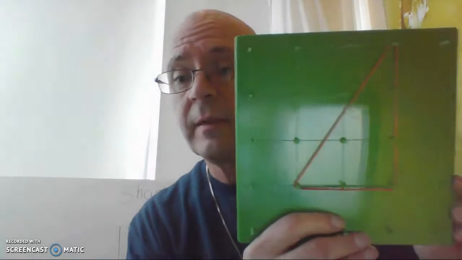So go ahead and experiment right now. You can pause the video and experiment with how many different ways you can make a triangle with your geoboard. There's one there too, right? It just has to have 3 straight lines and 3 corners. They have to all touch. They have to connect. That is a triangle.